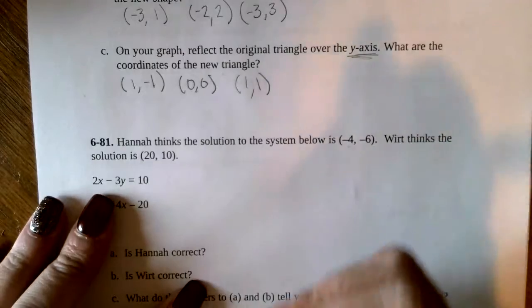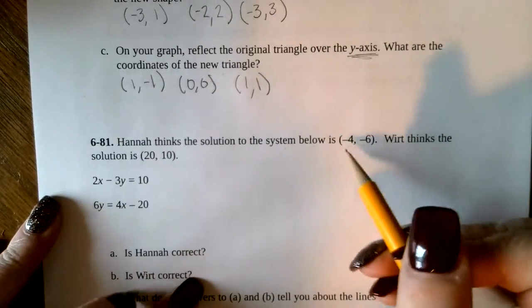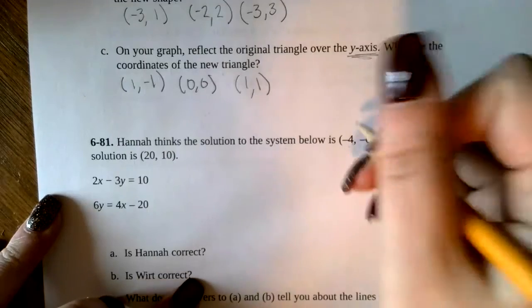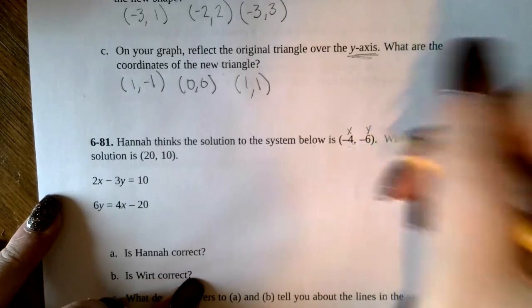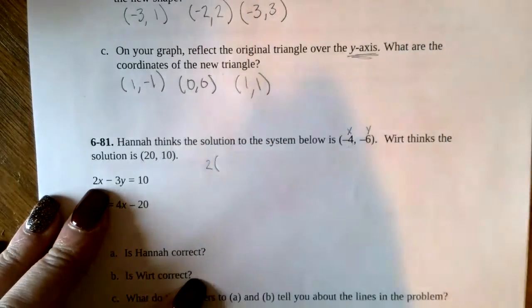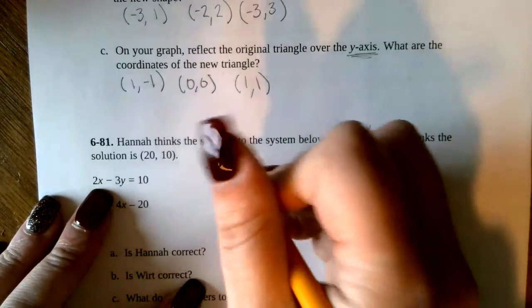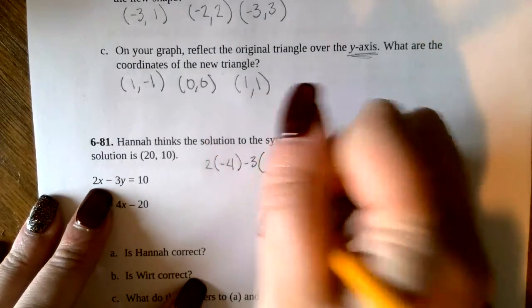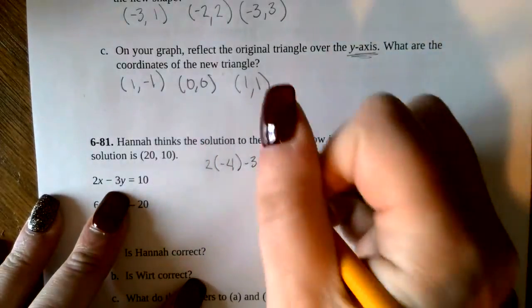I'll show you that method first. Okay, so with Hannah's, we're going to take her points that she thinks are correct and plug in the x. This is always the x, and this is always the y. So I'm going to rewrite the equation, and then in place of the x, I'm going to write -4. Everything else stays the same. In place of the y, I'm going to write -6.